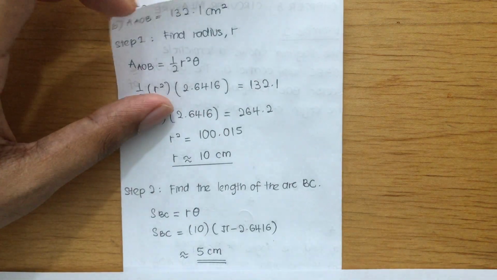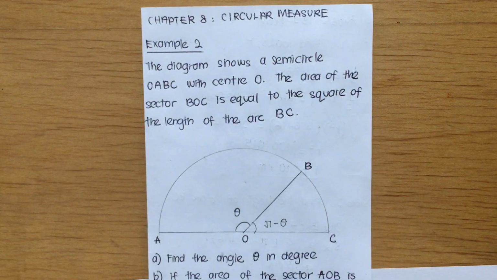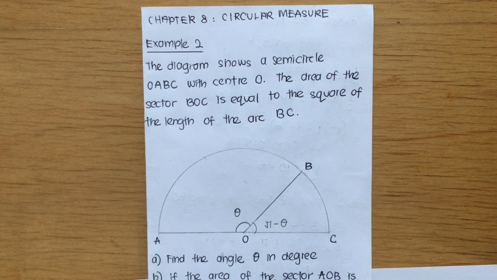Let me turn back the question paper for your reference. Alright guys, that is all for my step-by-step working and explanation for this question.